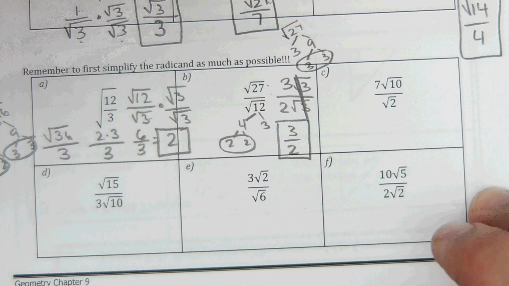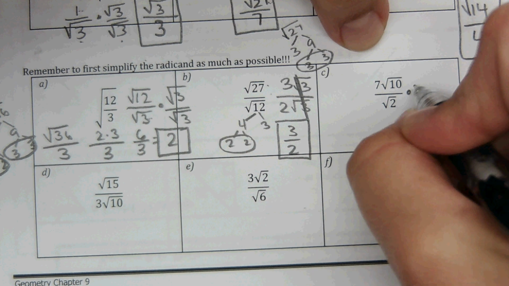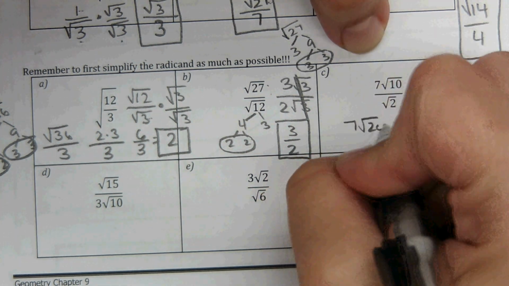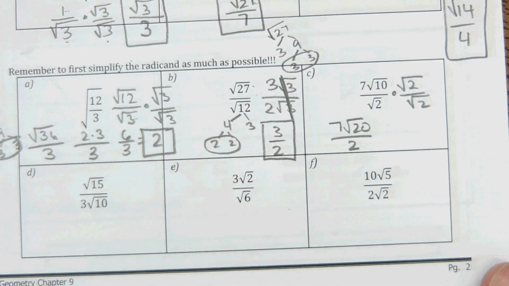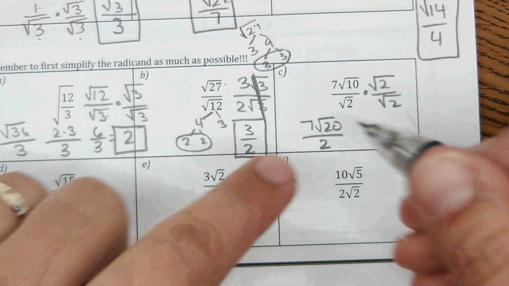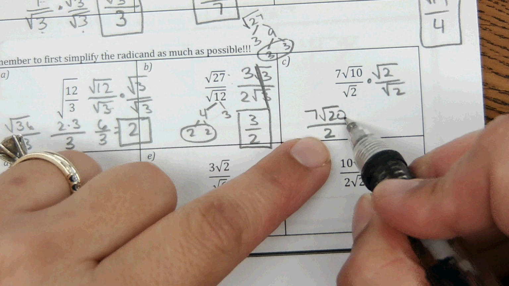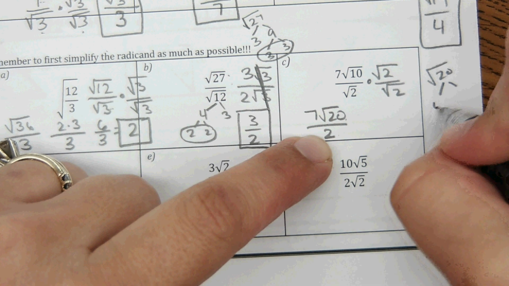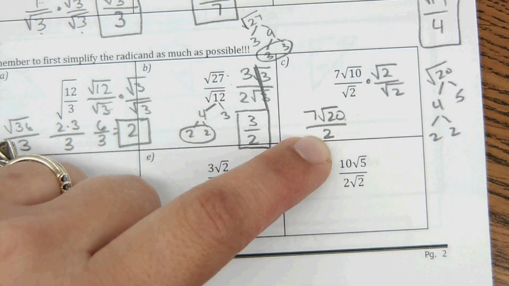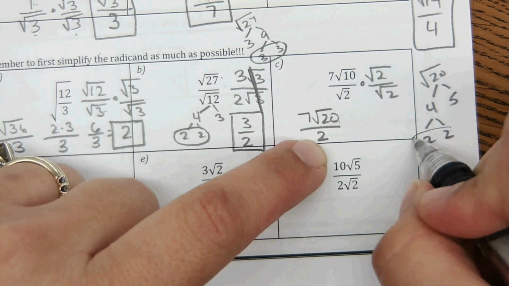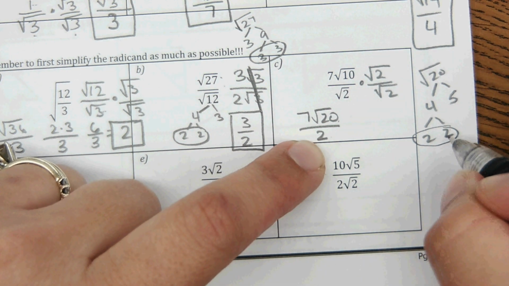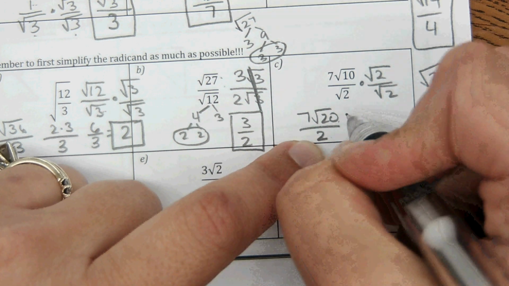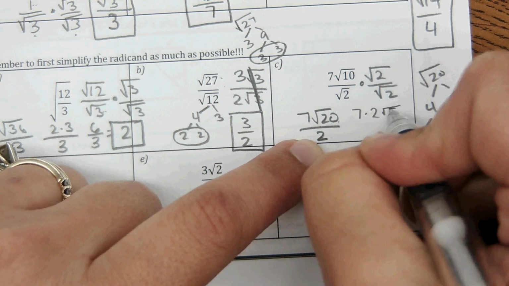For C, get rid of the square root of 2 as a denominator. The 20 simplified would be 2 square root of 5.